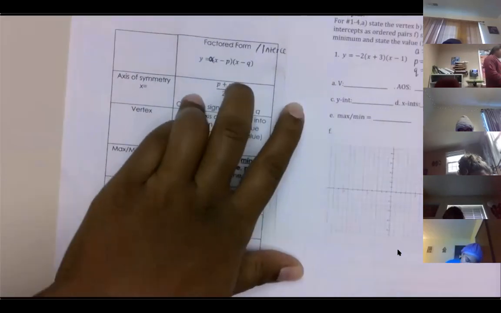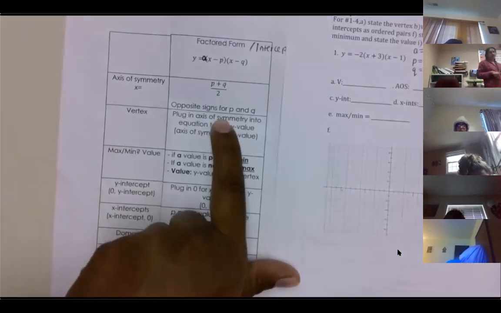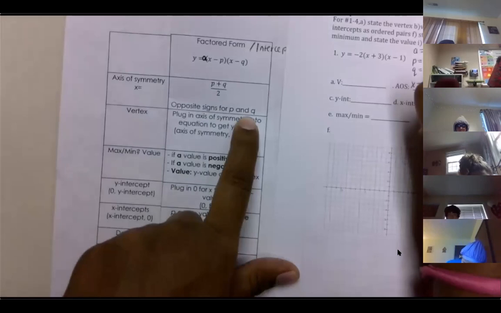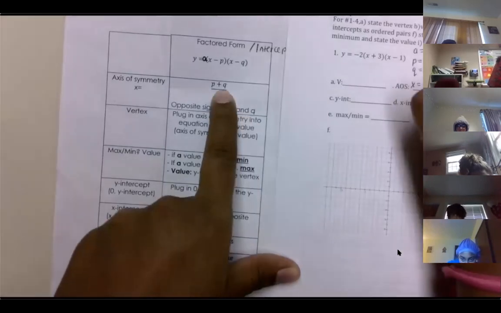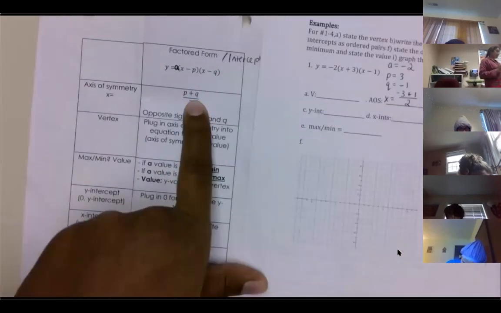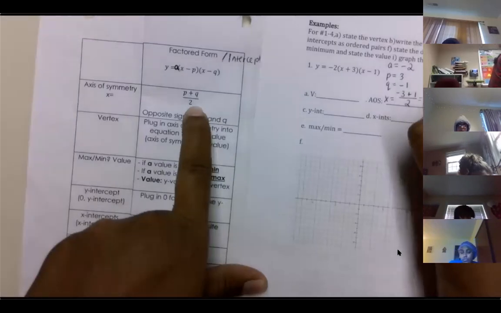To find the axis of symmetry, we use the formula p plus q divided by 2, but we have to use the opposite signs for p and q. So the opposite of +3 is -3, plus the opposite of -1 is +1, divided by 2. -3 plus 1 is -2, divided by 2.